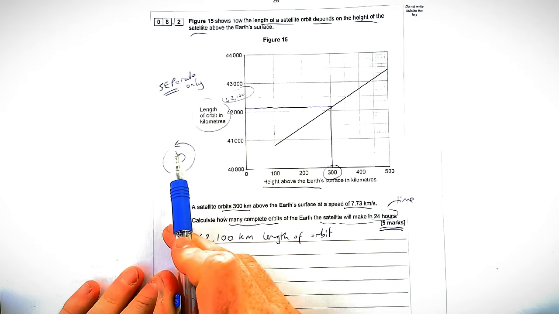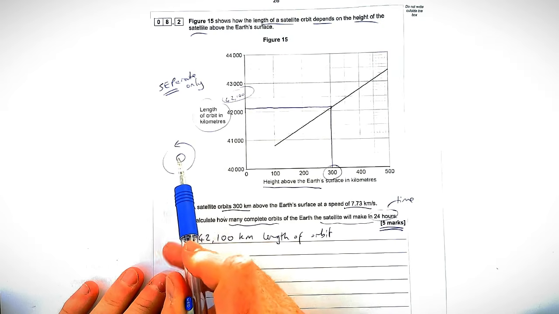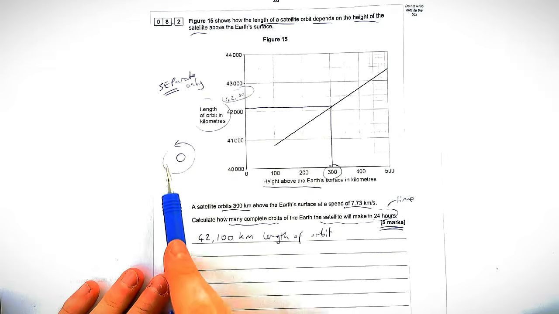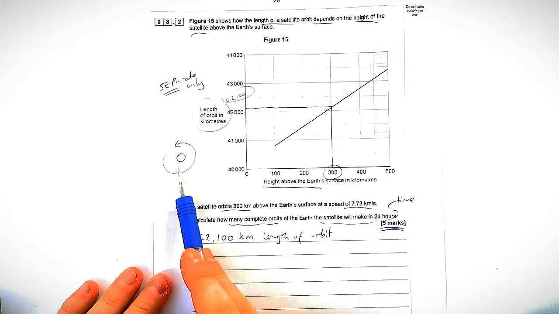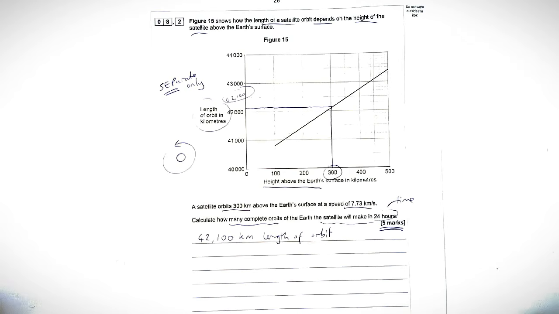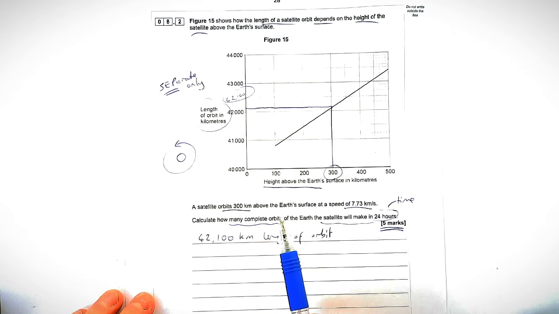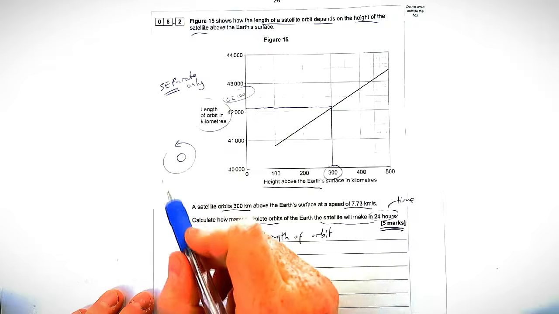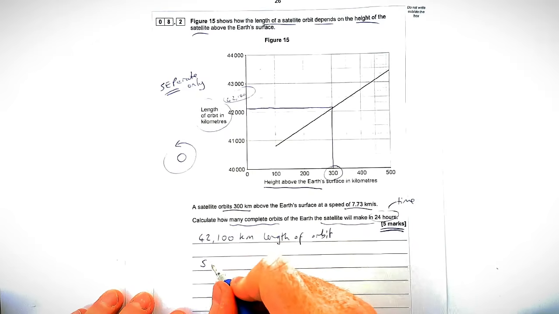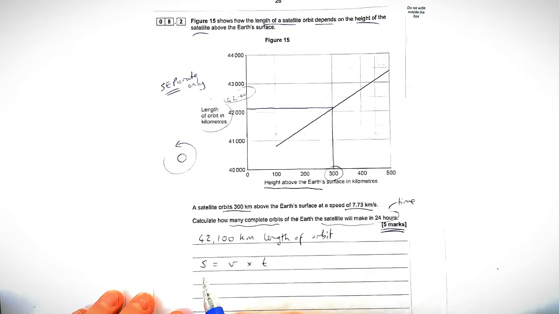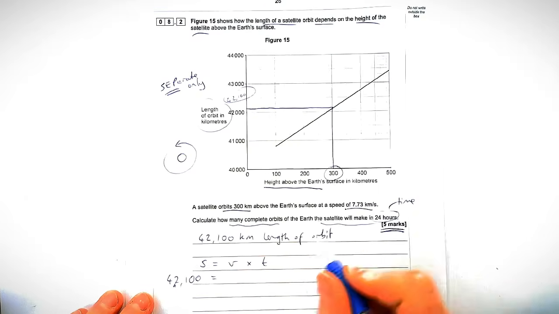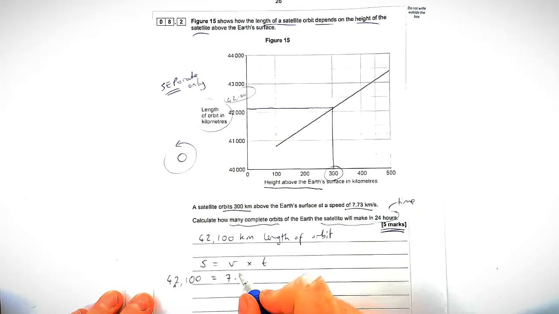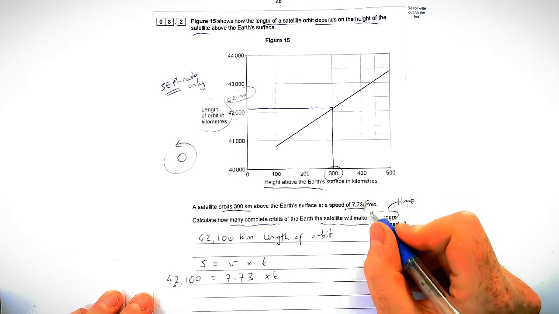Okay, so speed equals distance divided by time. Well, the distance taken for one orbit we just worked out, so 42,100. The speed is 7.73, that's what it says in the question, and the time we don't know. Now I'm not converting units here because both are in kilometers. You could put times 1,000 and times 1,000, it doesn't matter, they'll cancel out anyway. But to work out the time, I'm just going to leave it as it is. So let's rearrange: 42,100 divided by 7.73, and that will tell us the time for one orbit, which happens to be 5446 seconds.